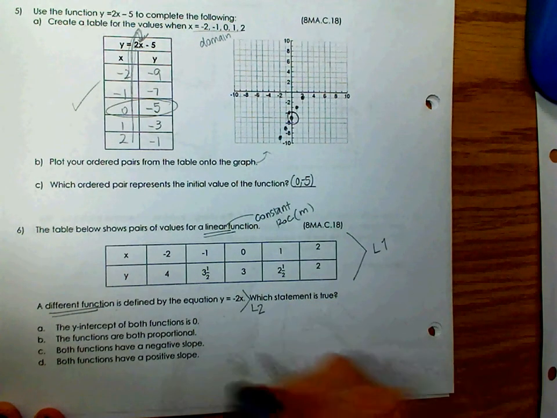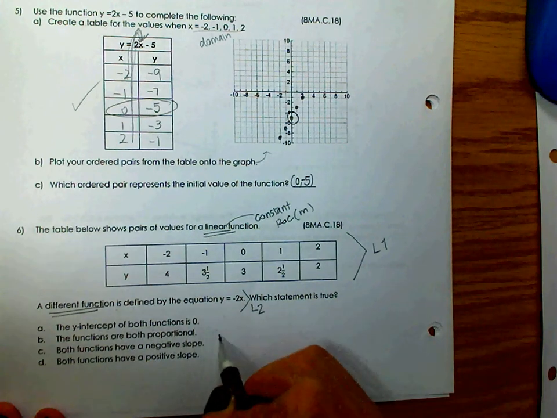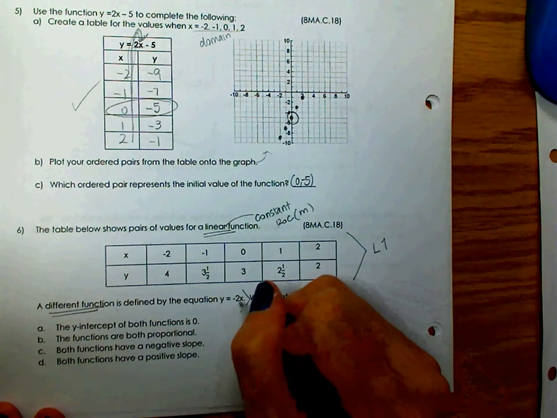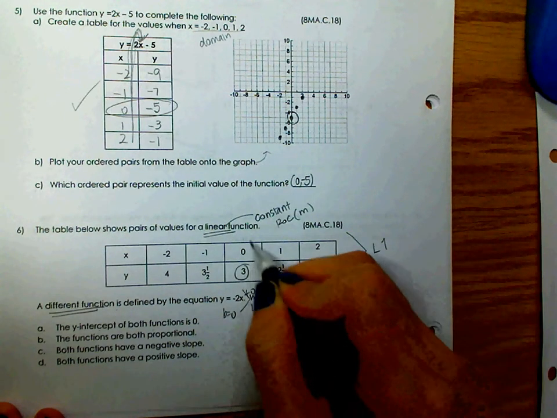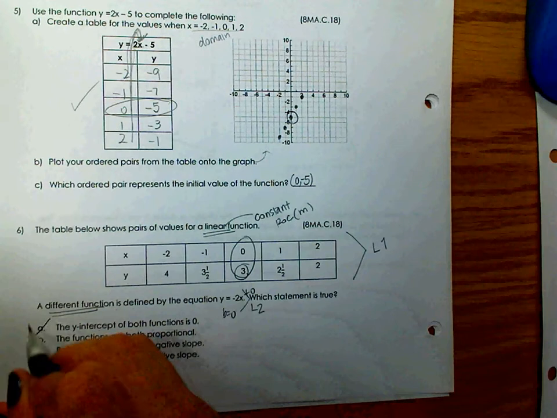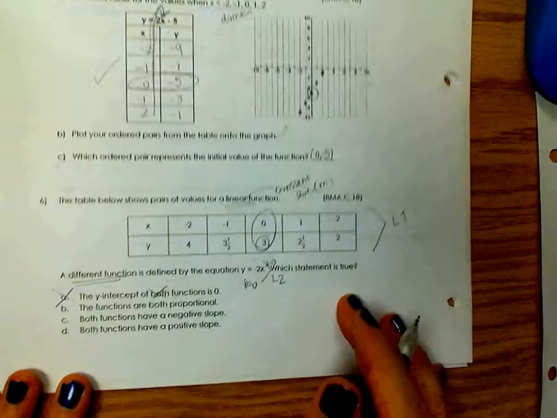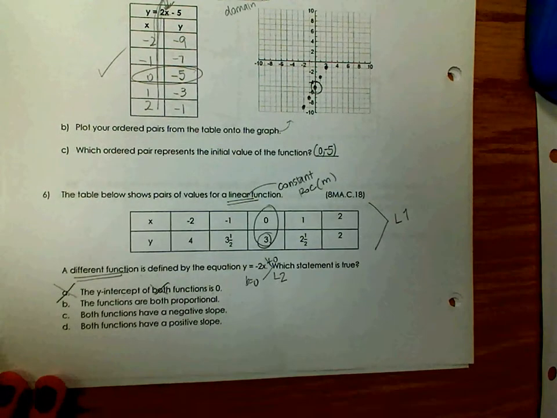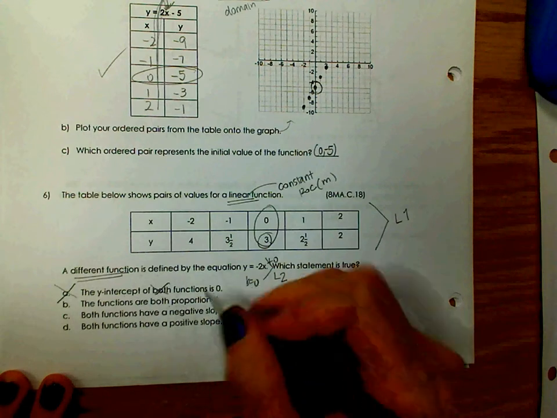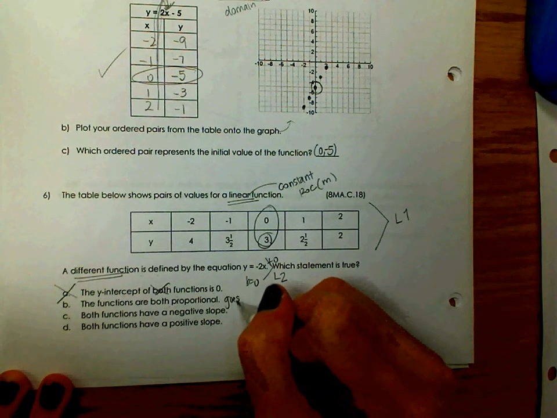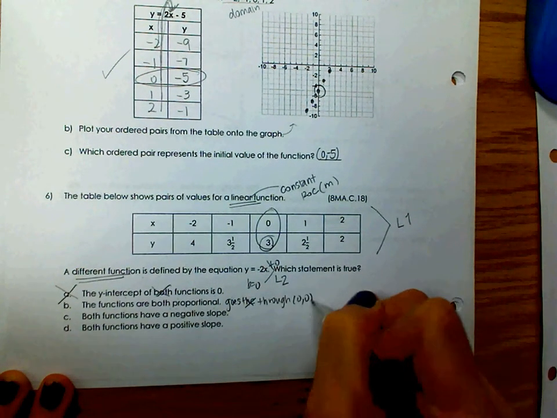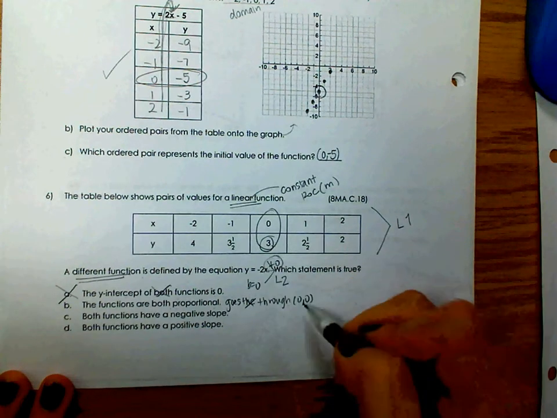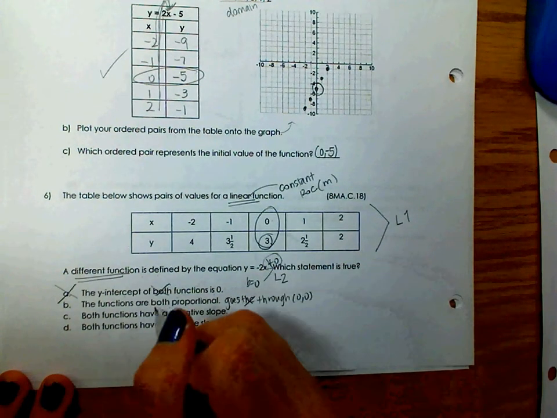So the y-intercept of both functions is 0. Let's see. The b here is 0 because it's plus 0. Here, nope. The y-intercept is 3, so that's not true. One of them's zero, but not both. The functions are both proportional, which means it goes through the origin. Do they both go through 0, 0? Well, here it does because of that. But here you have 0, 3, so no.